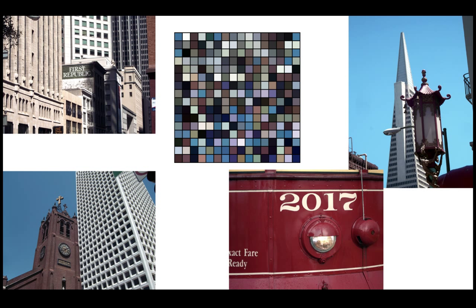Okay, here's a palette. Which image is it for? I think we can rule out the New Orleans cable car anyway. And the top left, because there's no blue on the top left. Yeah. Interestingly, actually, this is hard. And I think it's no coincidence. These are all from the same city, actually.